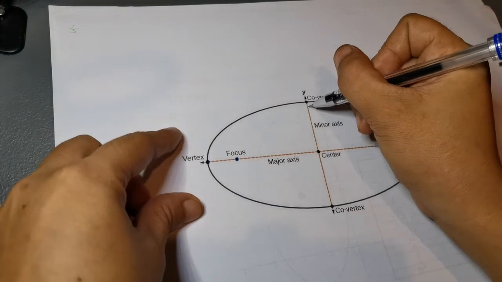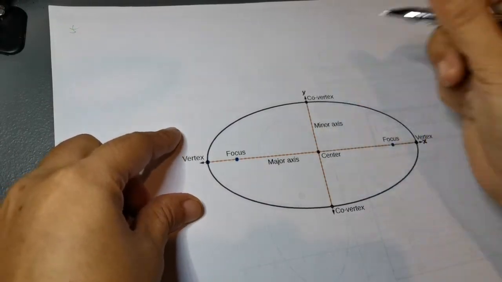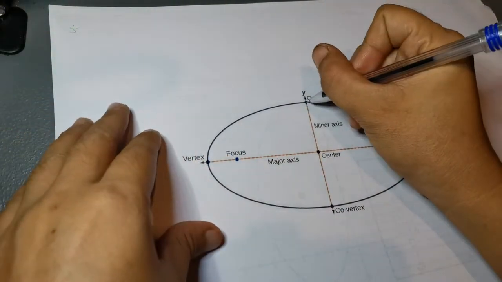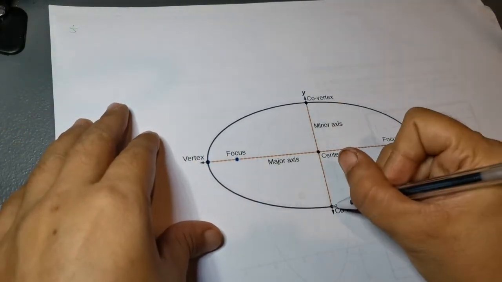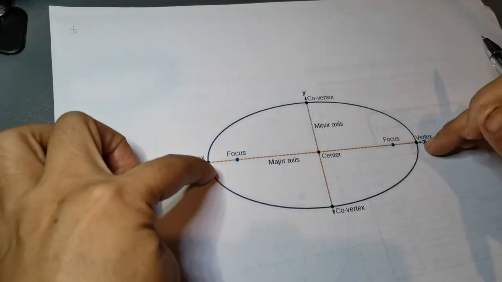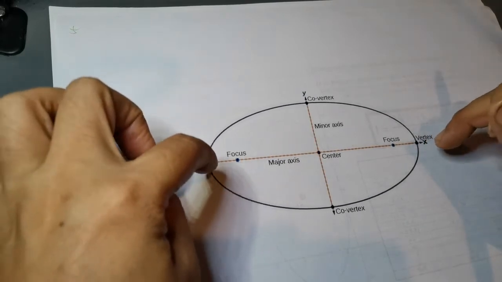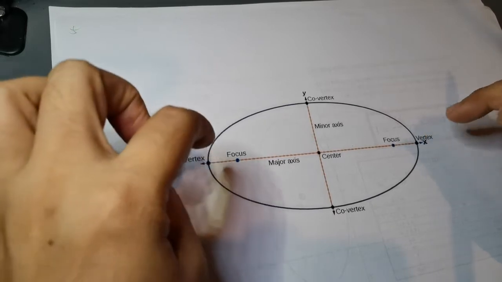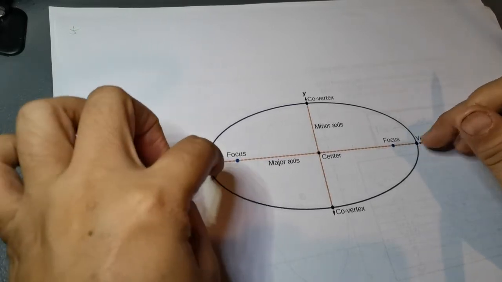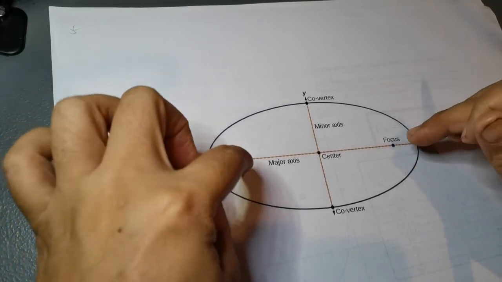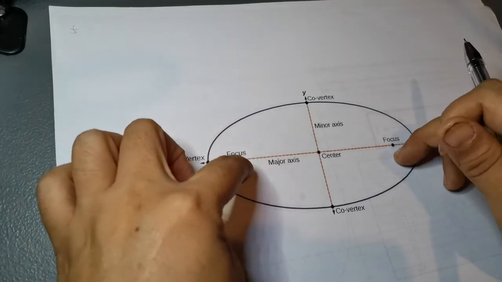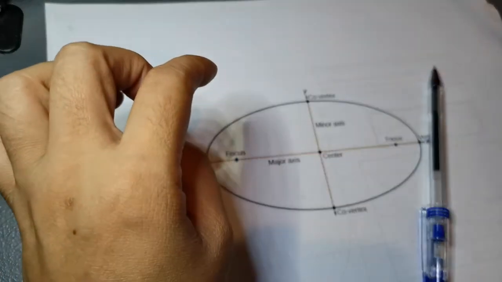Ang tawag naman natin dito ay minor axis. So, yung mas mahaba, major axis. Yung mas maiksi, minor axis. And then we have here our co-vertices. Okay? So, ang vertex natin laging nasa major axis. Ulitin ko, ang vertex natin laging nasa major axis. Ganon din ang ating mga foci. Ang mga vertices at saka mga foci natin ay nasa major axis.